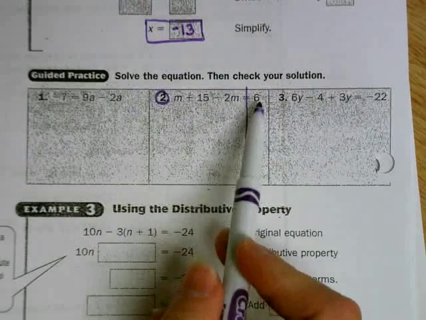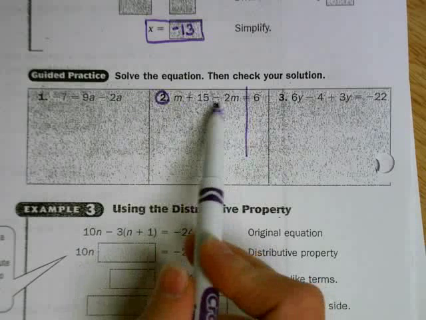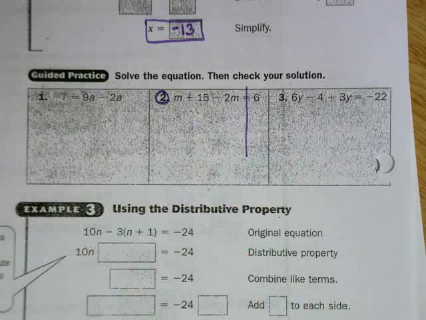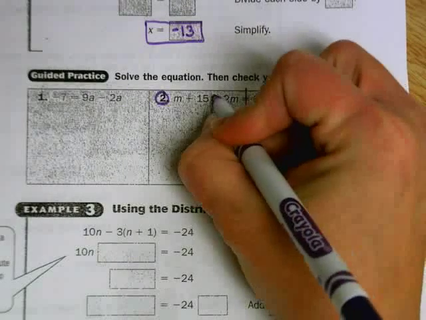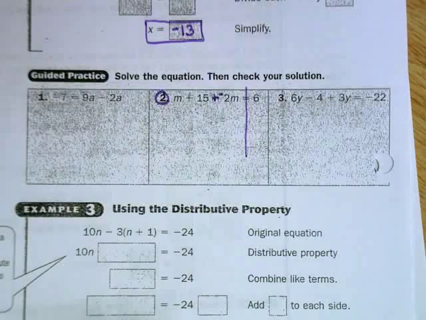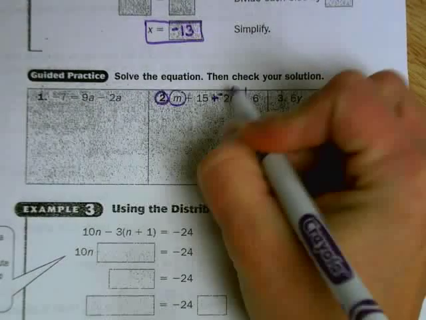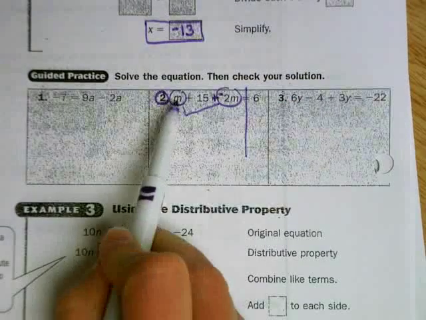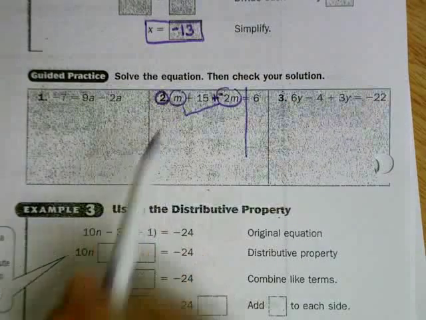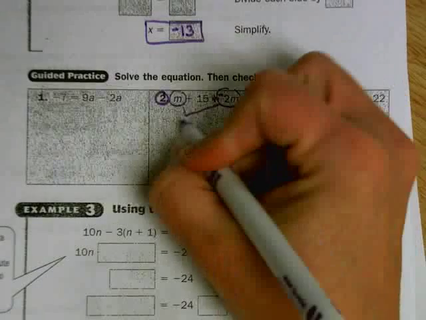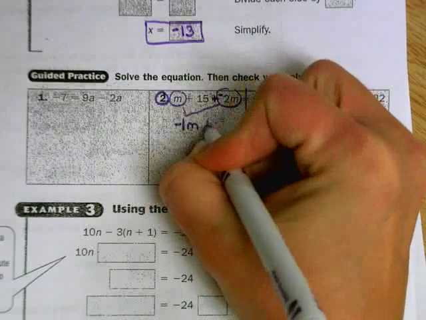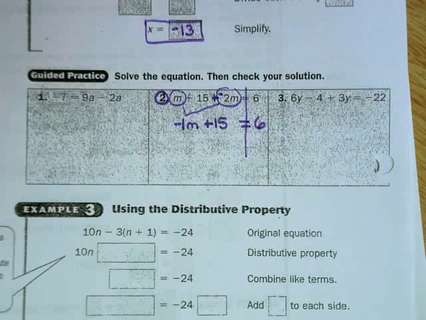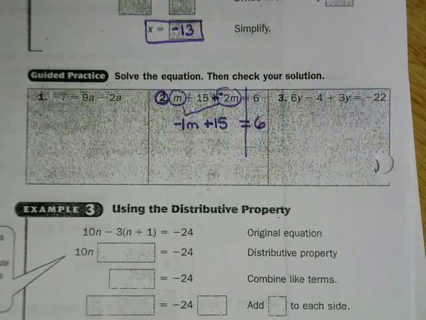The 6 is just a 6. It's going to stay. But can we simplify anything over here? Yeah, we can combine those m's together. They're like terms. So I'm going to look at this minus 2m as a plus negative 2m. M plus negative 2m. How many m's does that make? This is like 1m. So 1 plus negative 2 takes you down to negative 1m. We still have that plus 15. You still have equals 6. Can you take a minute and just solve that right now on your own?